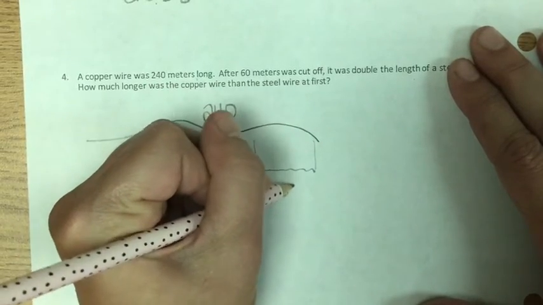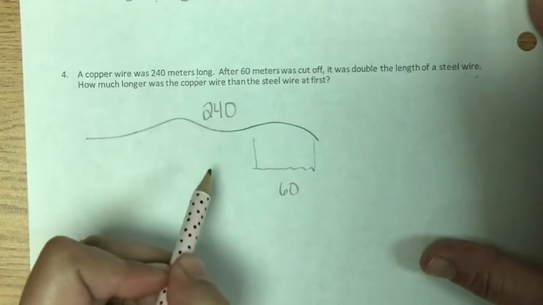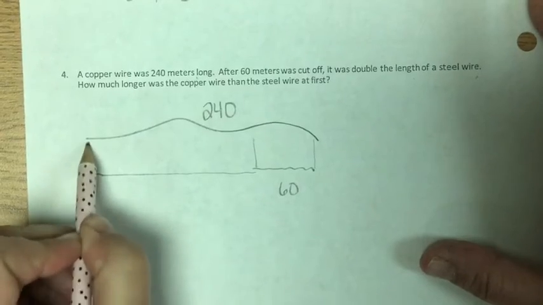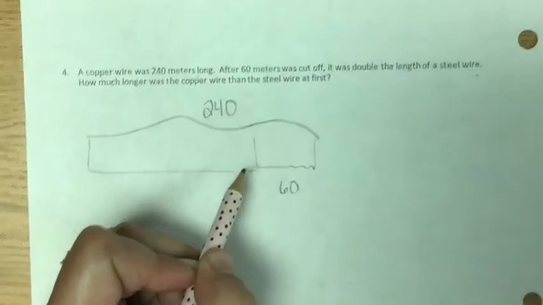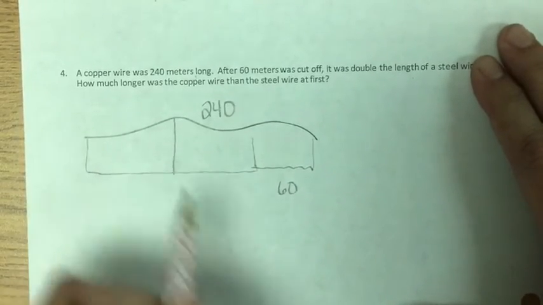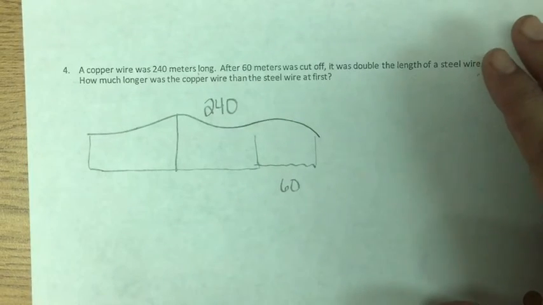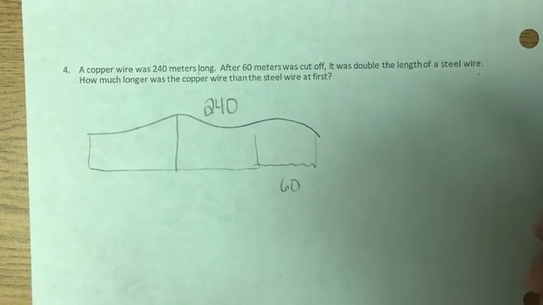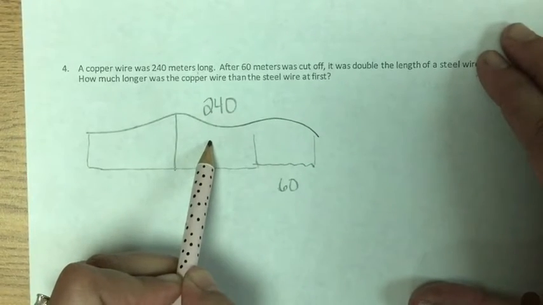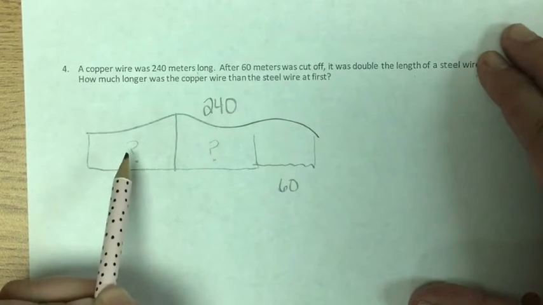So I know that 60 was cut off. Well, then it says it was double the length of the steel wire. So now, double. So that means I know, double. All right. So 60 was cut off. Well, what will be my number here?